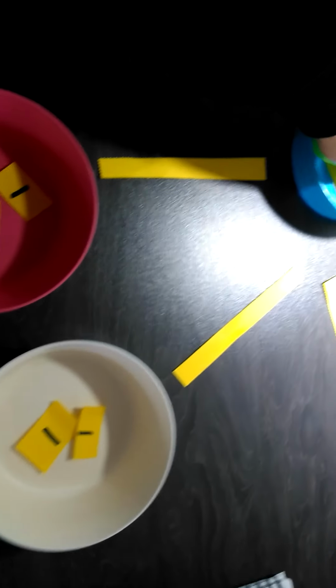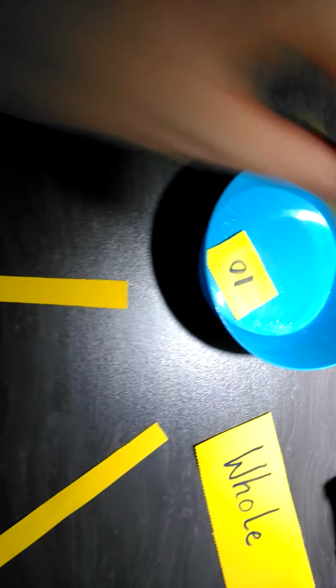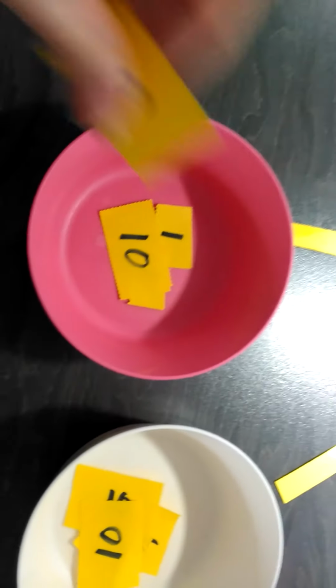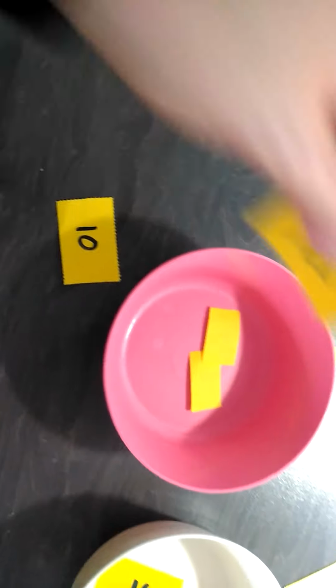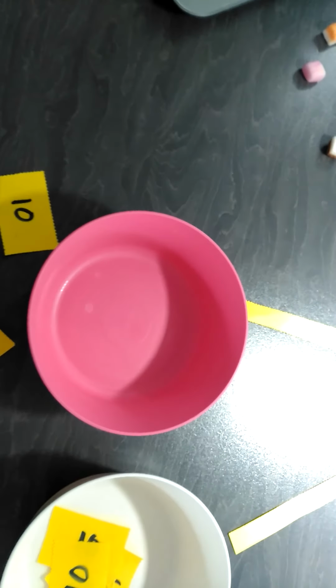Okay, now I finished sharing out the 1s, I'm going to share out the 10s. So 1 10 goes there, 1 10 goes there, 1 10 goes there, and 1 10 goes there. Okay, I'm going to double check they're equal. So in this part, I've got 2 10s and 2 1s.